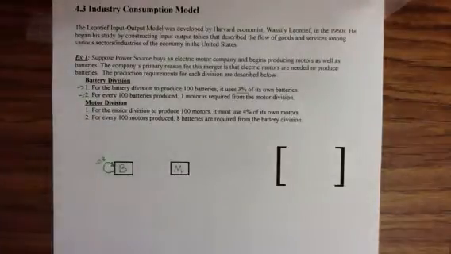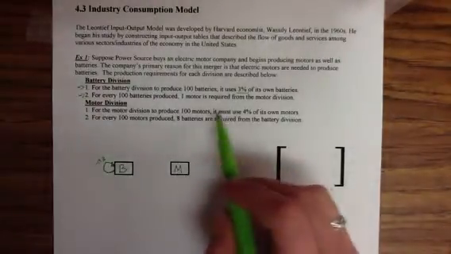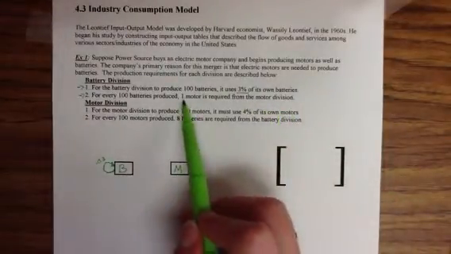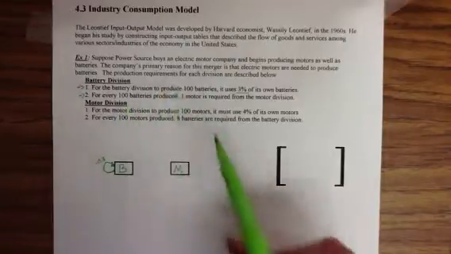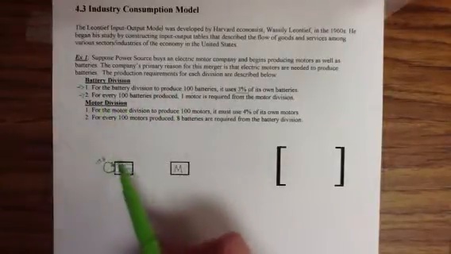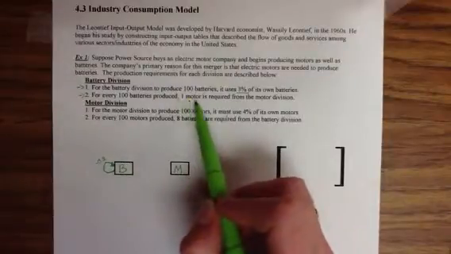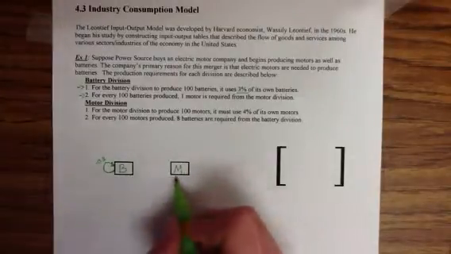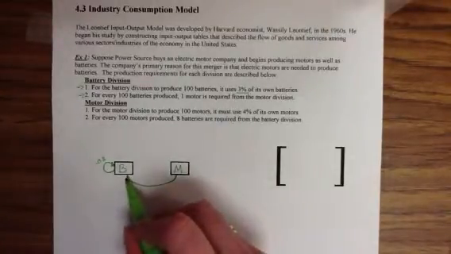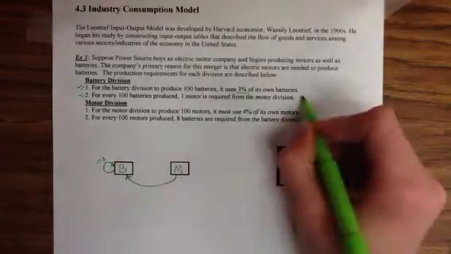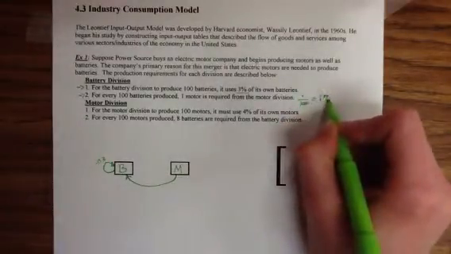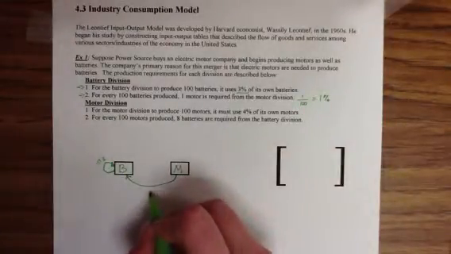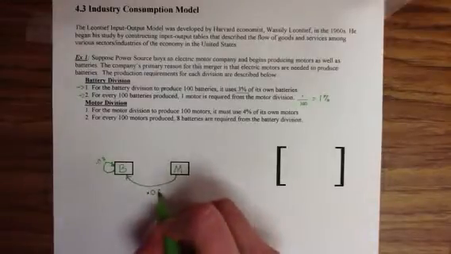Secondly, it says for every 100 batteries produced, one motor is required from the motor division. So they didn't give us a percent, but here it's really easy to find our percent because it's 1 out of 100, which gives us 1%. But now, this is not flowing from batteries to batteries. We are taking a motor, which is coming from the motor division, and we're using it in the battery division. So we're taking one motor out of 100 to the battery section. So that's 1 out of 100, equal to 1%. And again, we don't use the percent. We're going to change it to a decimal. So we are going to call that a 0.01 label there.